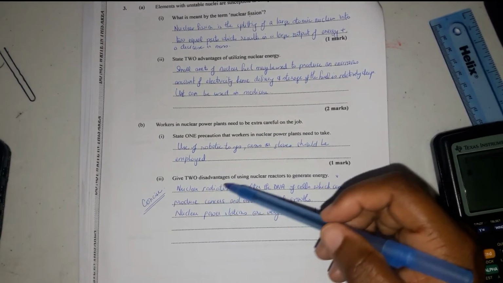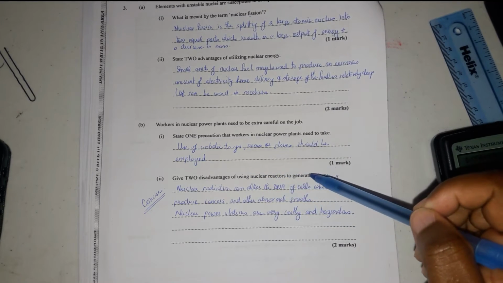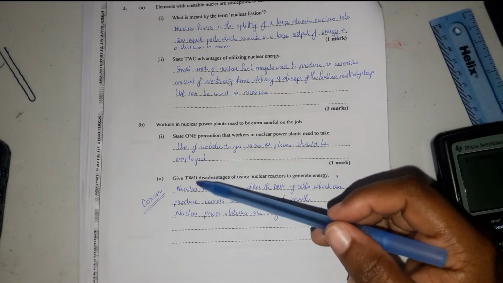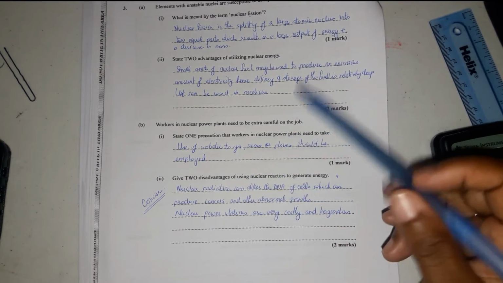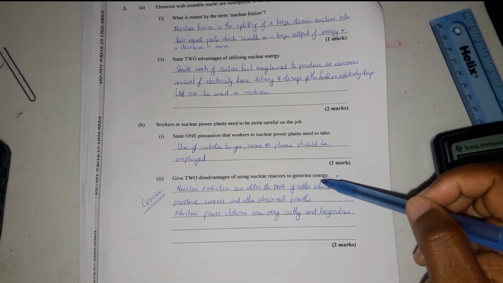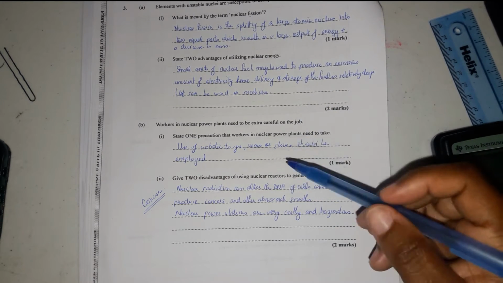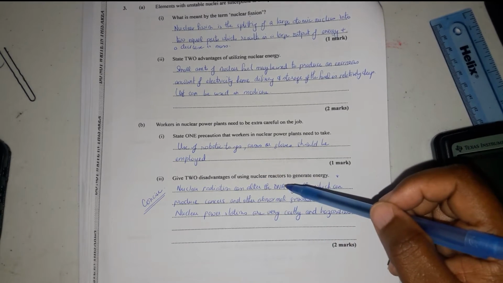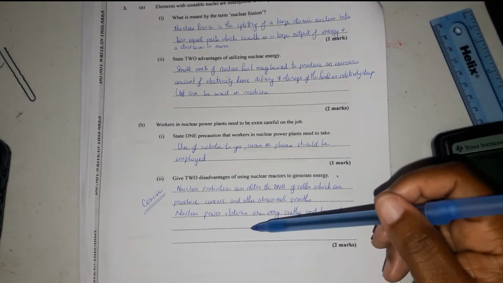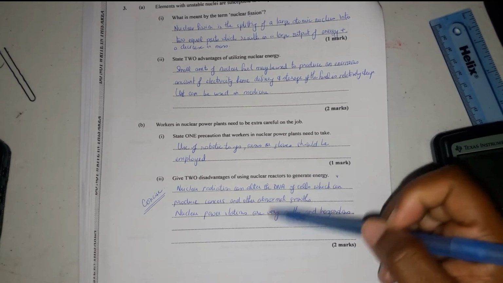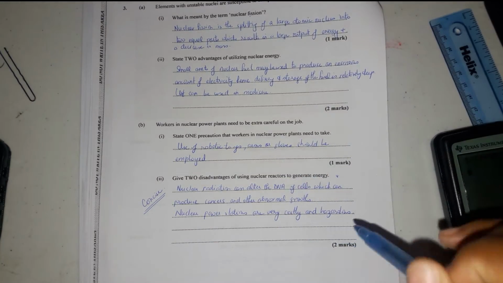Then it says, give 2 disadvantages of using nuclear reactors to generate energy. First off, if there's a problem, if there's a nuclear leak, that leak can affect us and alter our DNA in our cells, which can produce cancers and other abnormal growths. So we become mutants of what we once were. And also, nuclear power stations are very costly and hazardous. They're costly to build, right? And they become hazardous when they are not built properly.